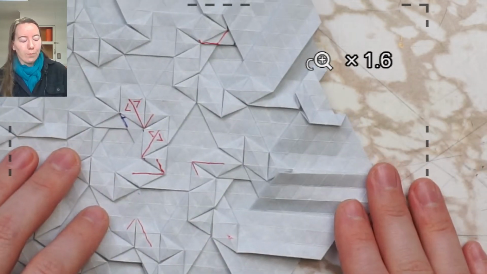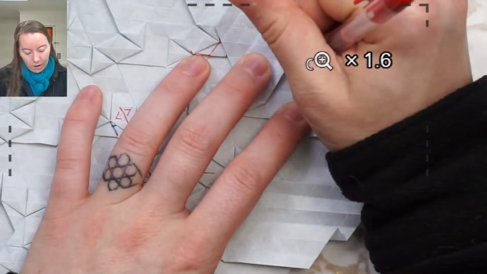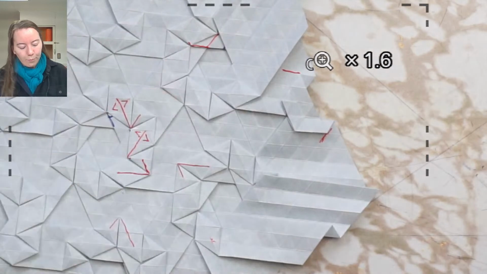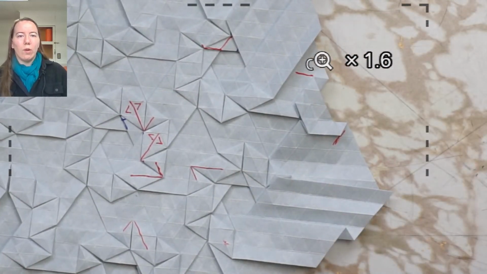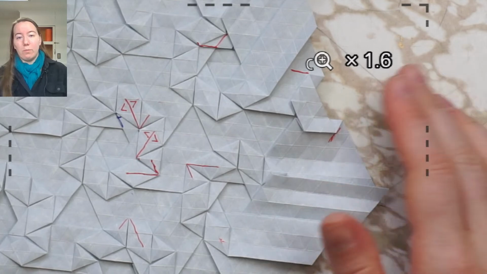Either way. I do know that the mountain folds coming in here are going to come in here and here. So they're not going to cause any new interaction there. So whatever you want to do with that intersection is perfectly fine.